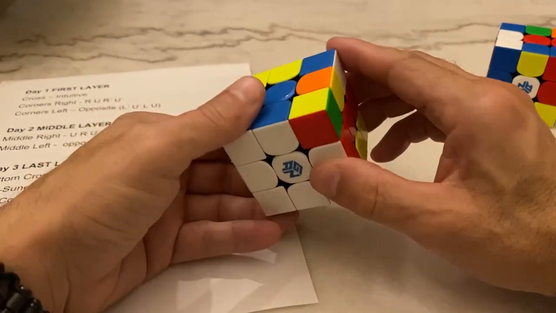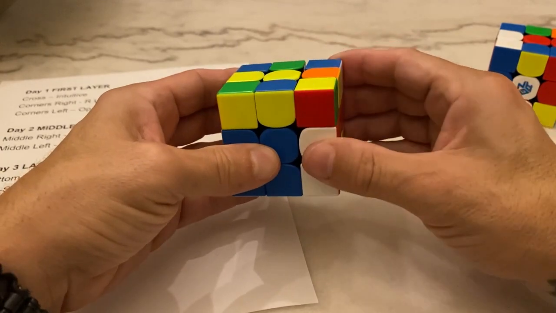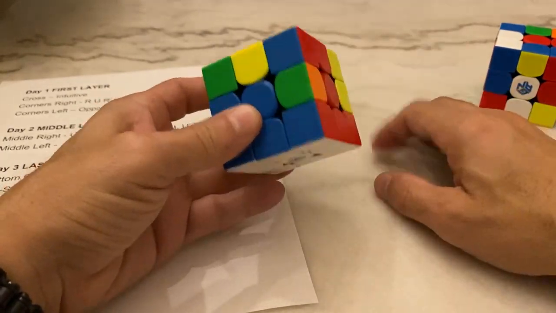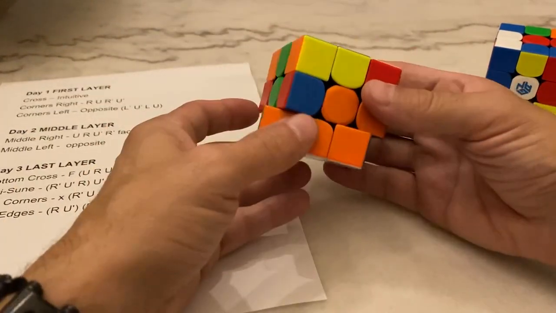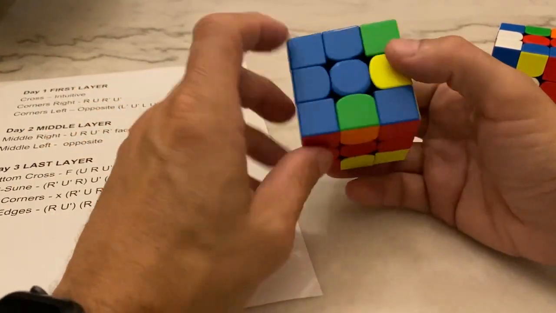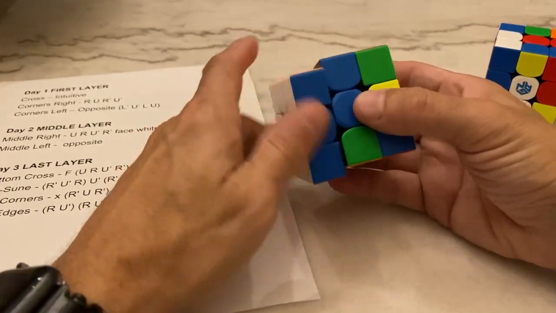One twist. Watch. Boom, boom, boom. It's in place. And my layer's solved. I have the white face with the corresponding edges. That means my entire layer is solved, okay?